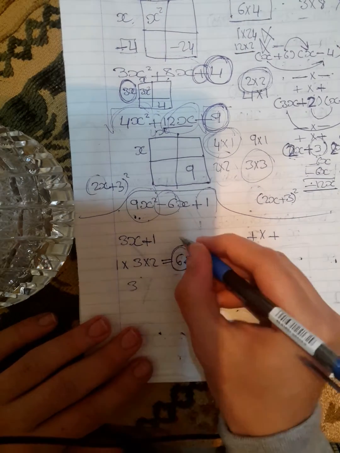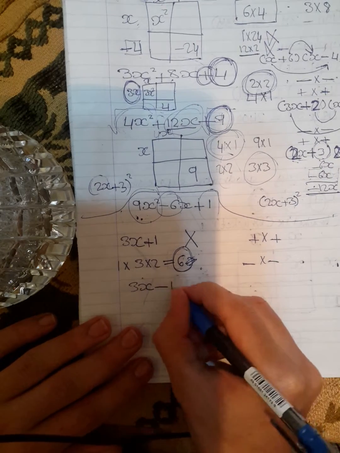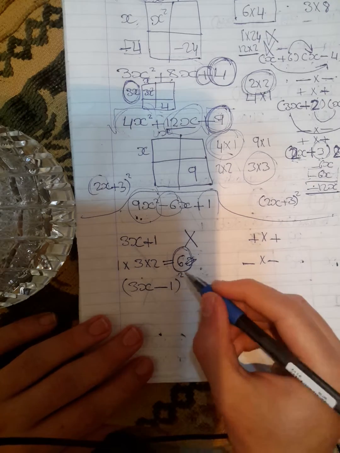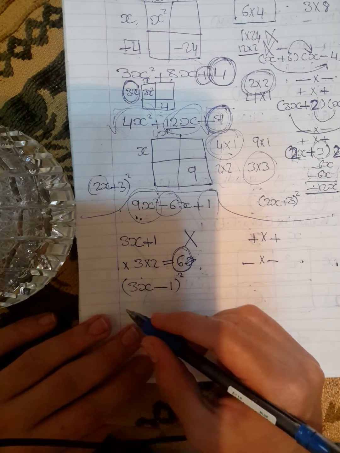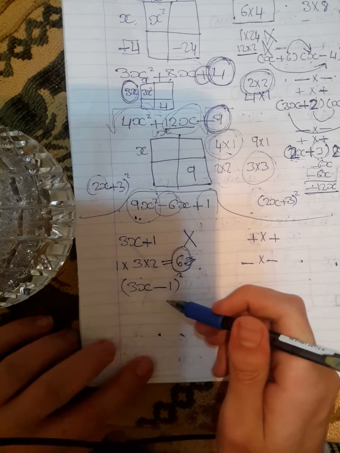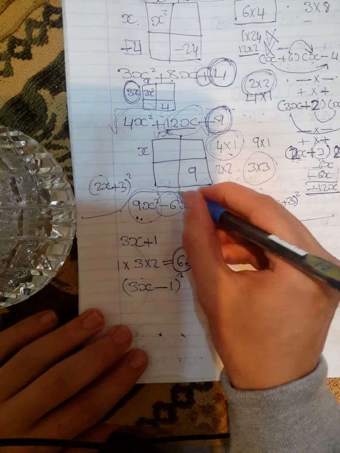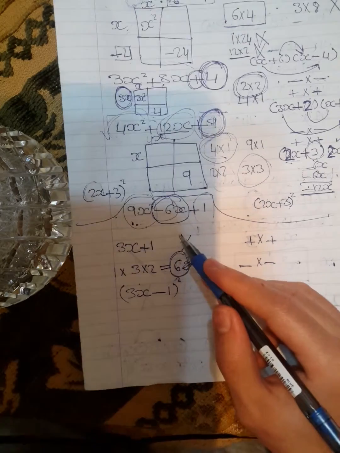So I have a 3. This is wrong. So 6 minus 1 all squared. So if I multiplied 2 times 3, that is negative 6, a positive 6. Okay, times negative 1, that gives me negative 6. As simple as that.